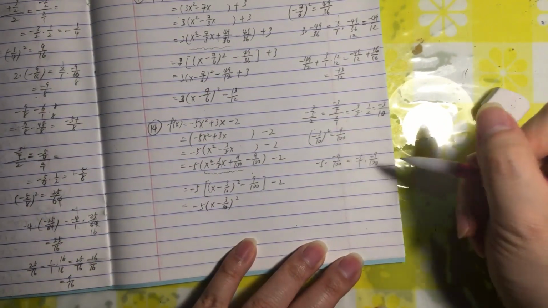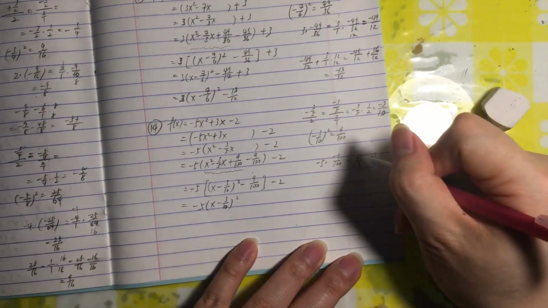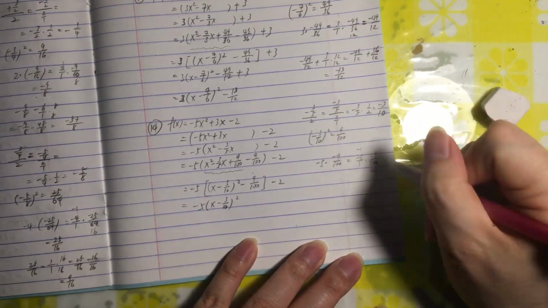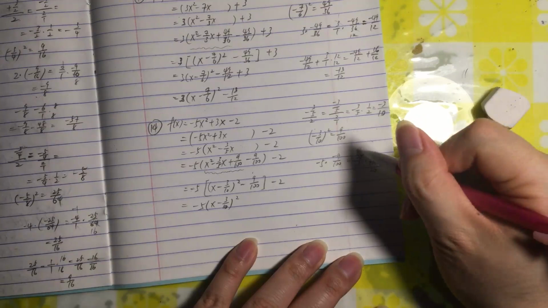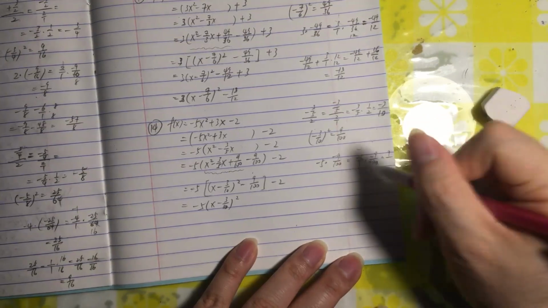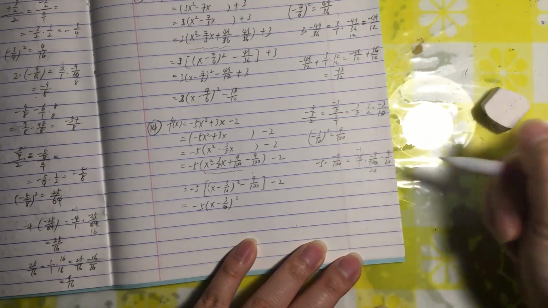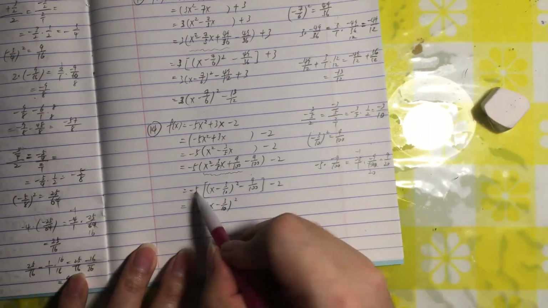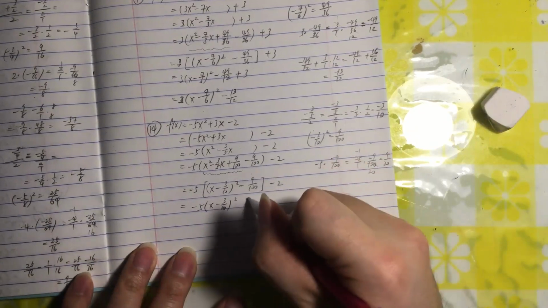For 5 and 100, I can divide both numbers by 5. I get negative 1 and 20 here. If I multiply, negative 1 times negative 9 is positive 9. On the bottom, 1 times 20 is 20. So if I multiply, I get 9 over 20.